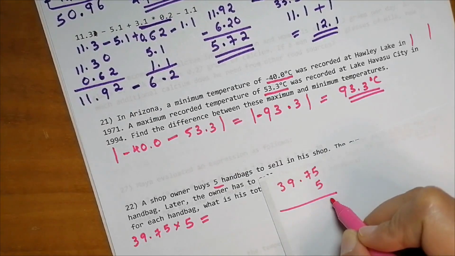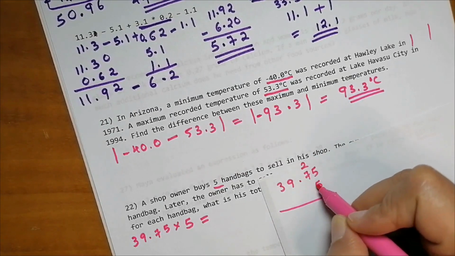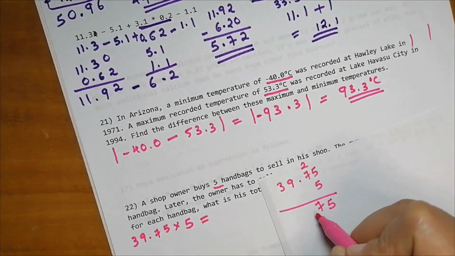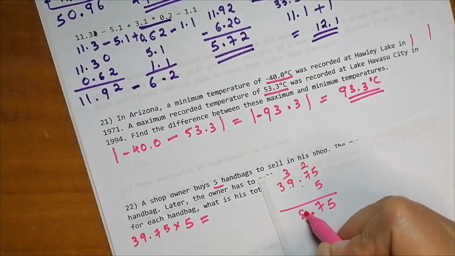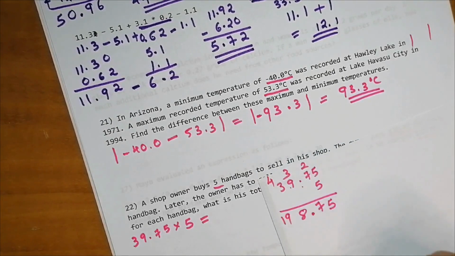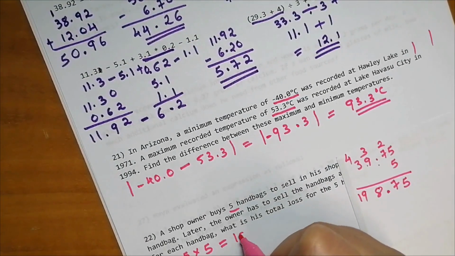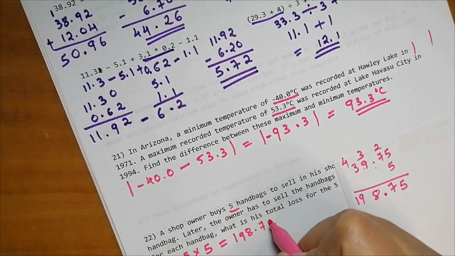Okay, 5 times 5 is 25. 2 here. 5 times 7 is 35. 37. 3 here. 45. This is 48. 4 here. 15. And this is 19. So the cost for 5 handbags is $198.75.